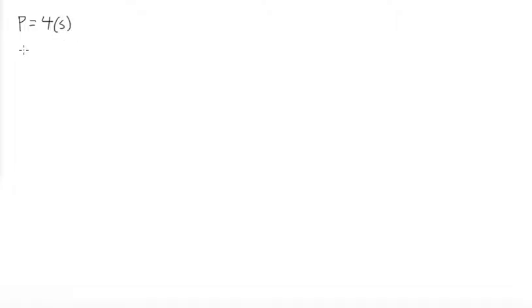We know the side equals 10 inches, so P equals 4 times 10. So P equals 40 inches.